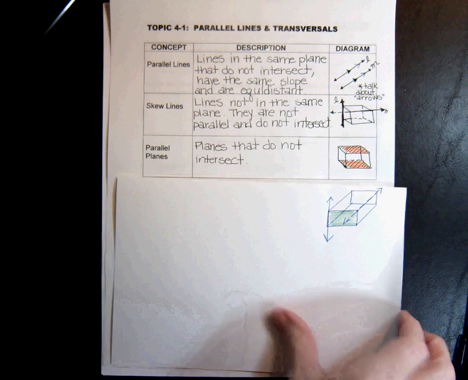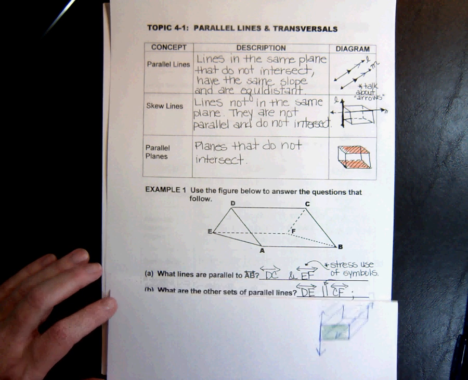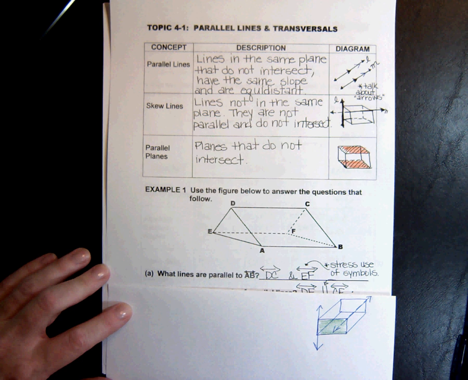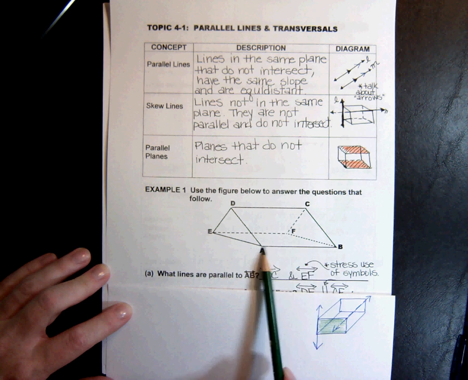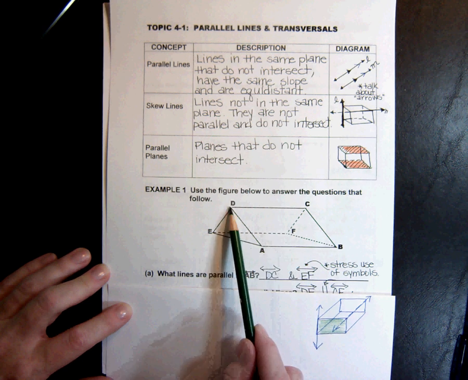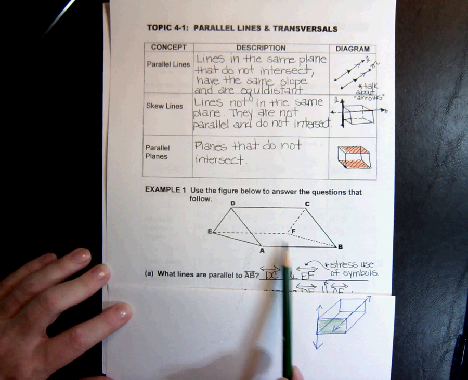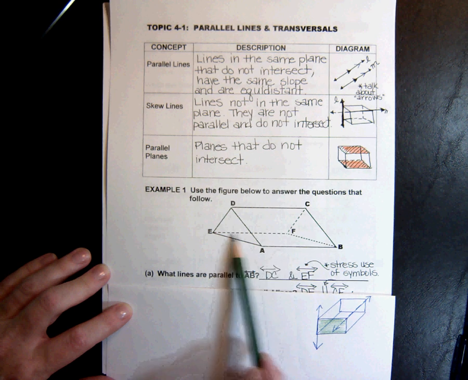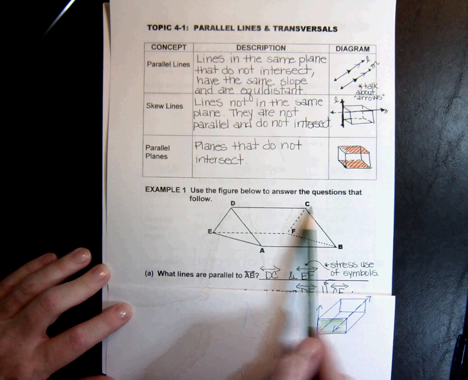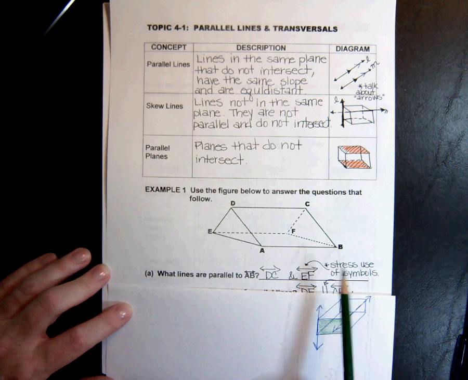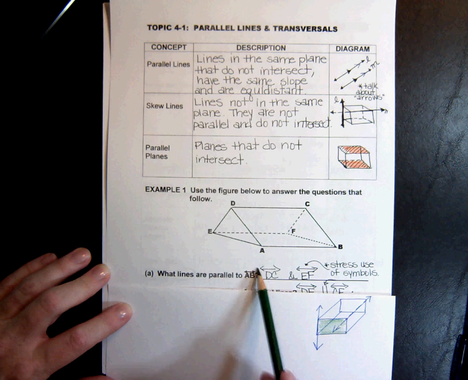Okay. Here's an example using this figure below to answer the questions that follow. What lines in the plane are parallel to AB? Well, if this is AB, lines that would be parallel to it would be DC and EF. These two lie in the same plane and share EF, AB, but this one shares the plane A, B, C, D, so that one's also parallel. So you've got to make sure you use symbols when they ask for lines. If they say lines, just show it with an arrow going both directions.